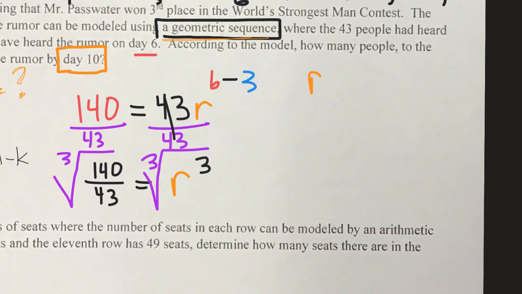So our r equals, when I put this into my calculator, the 3rd root of 140 divided by 43, I get 1.482 rounded to 3 decimal places. Okay, 1.482 is my ratio, right? That's my common multiplier. That's going to be the base of my exponent.